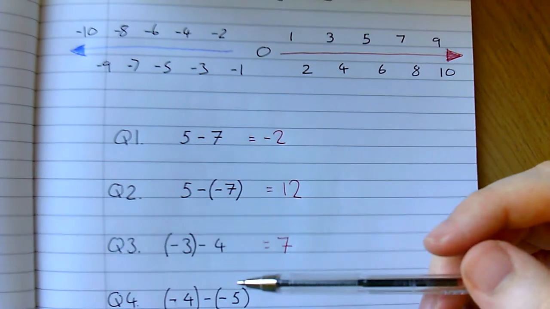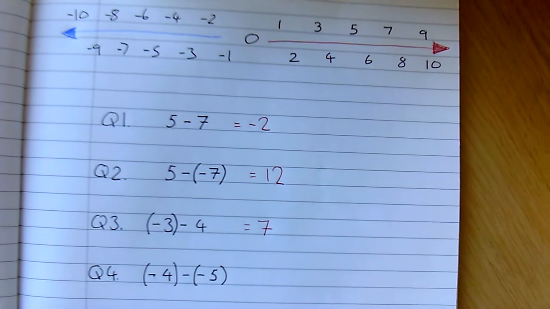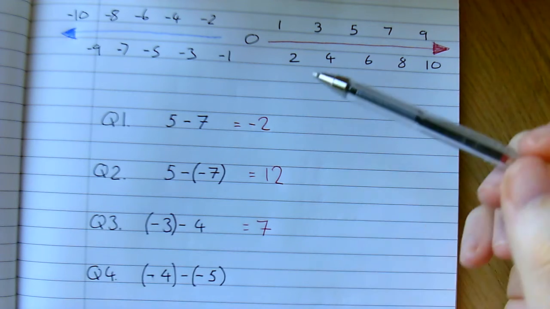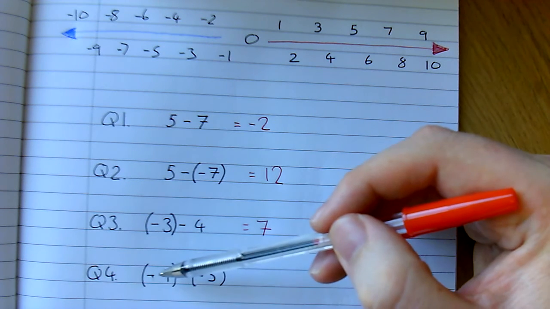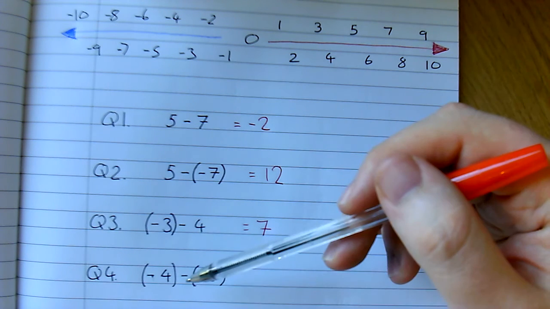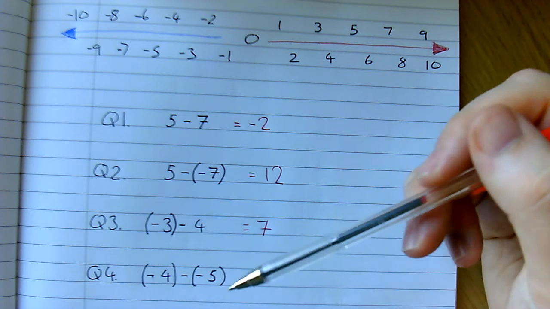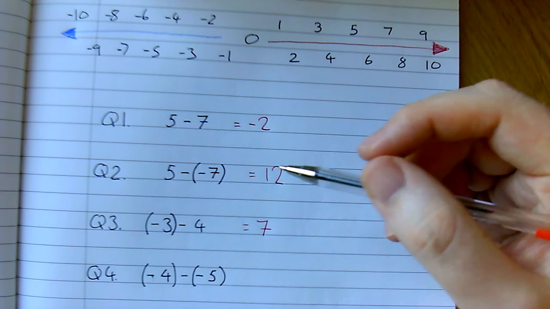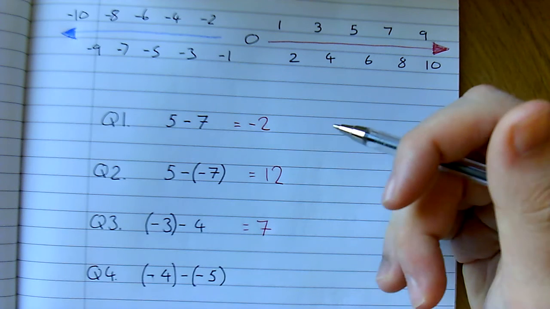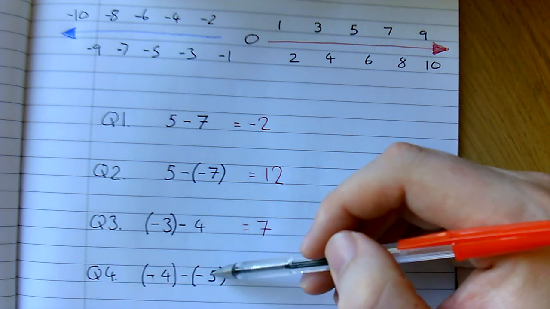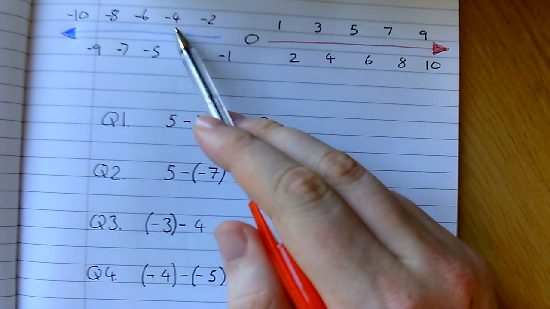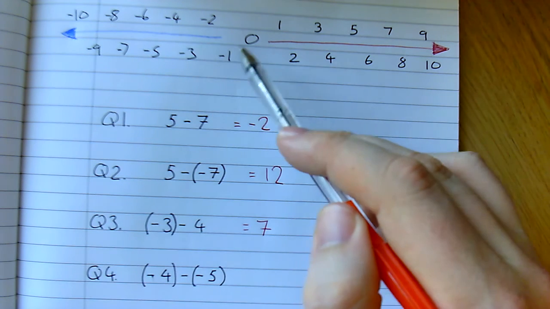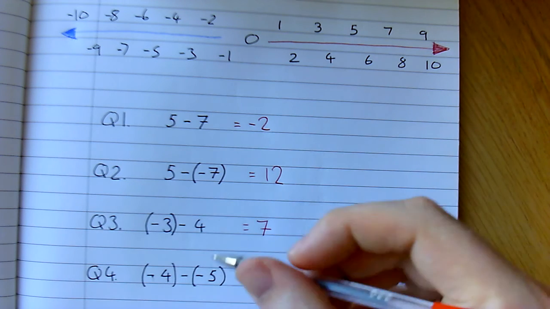My next question, I now have both my numbers negative. So negative 4 subtract negative 5. So I'm starting fairly cold, negative 4, down here. But I'm taking away cold air. Now, as we said earlier, if I take cold air out of the room, the only temperature left is going to be hot. So by extracting all the cold air, I'm actually going to be making it warmer. I'm making it warmer by 5 degrees. So I'm starting at negative 4, and I'm going up 5. And you get to 1.